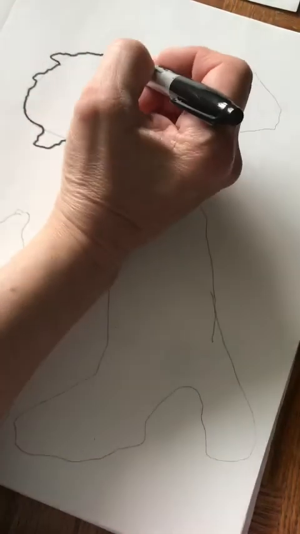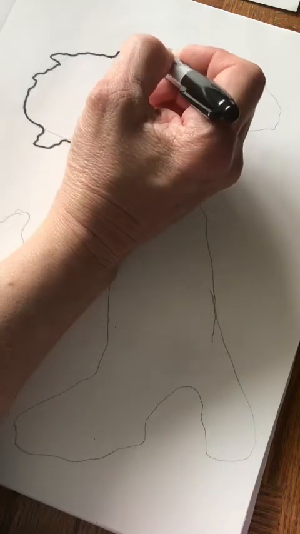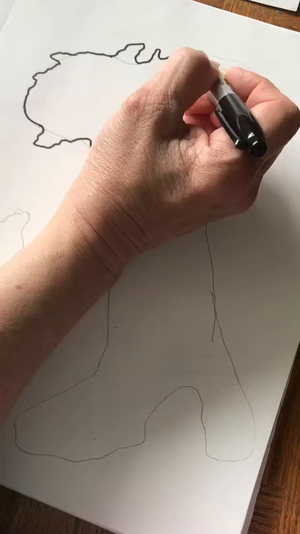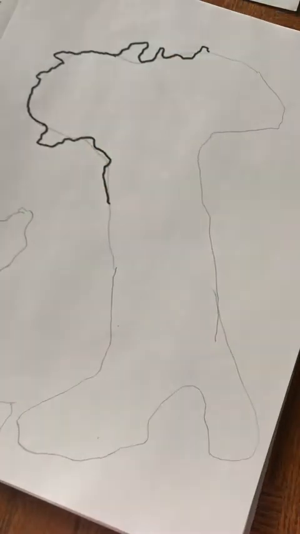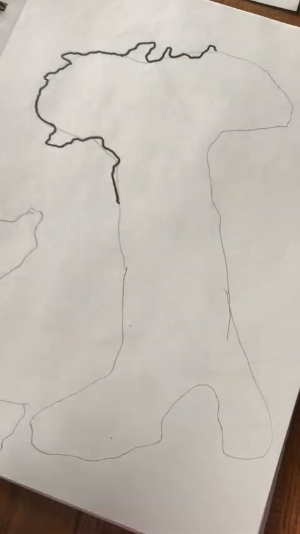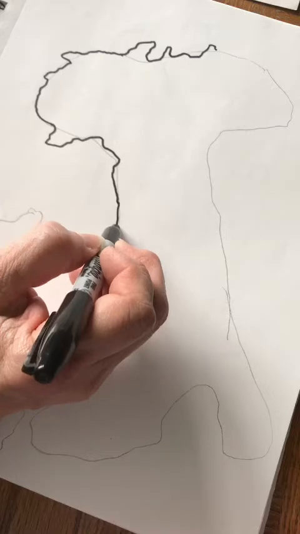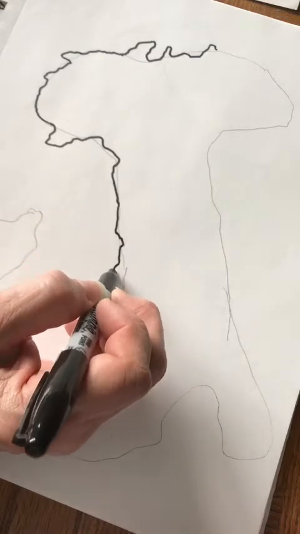Okay, this is called a contour line drawing. So usually when we draw things, we do basic shapes like circles and ovals. But on this one, I just did a contour line drawing, which means I just drew all along the outer edge of the shape of the country.